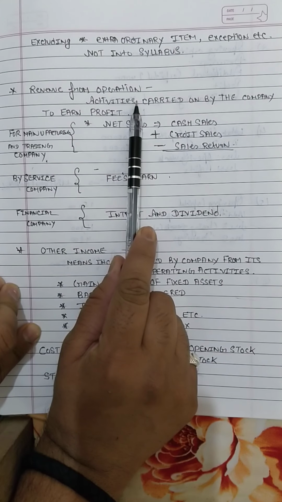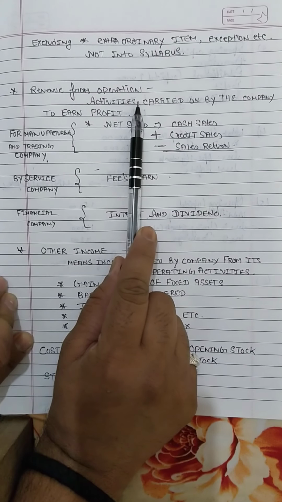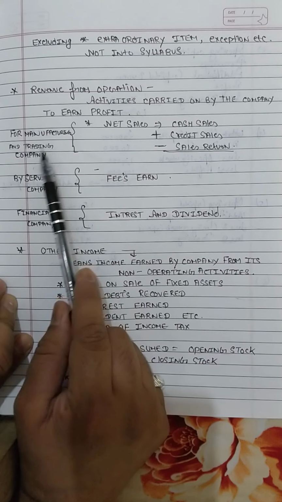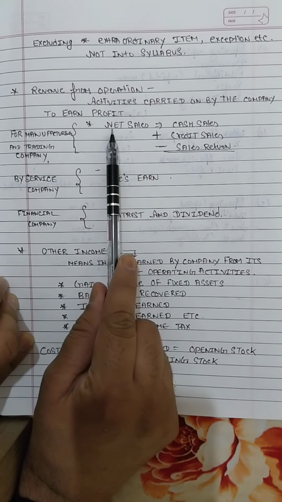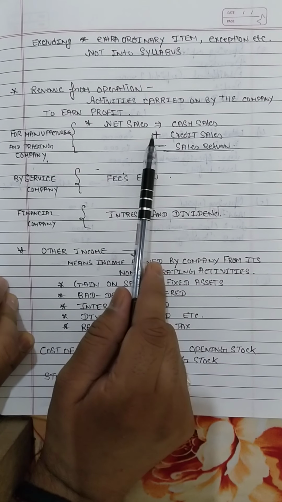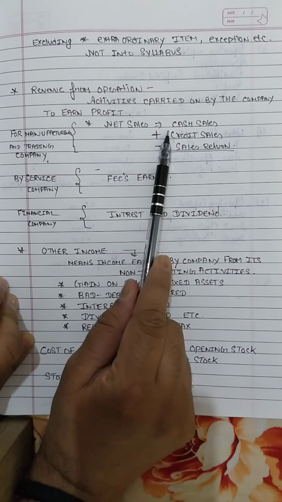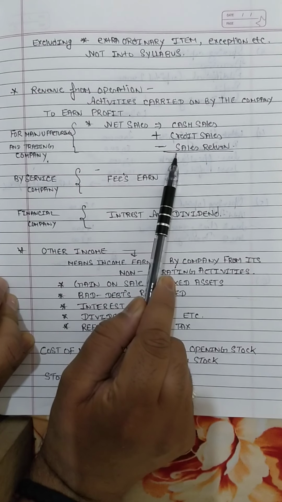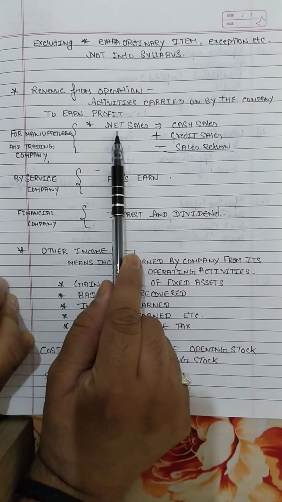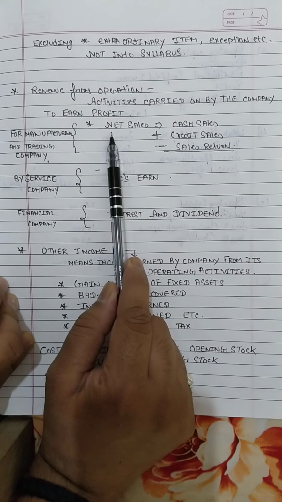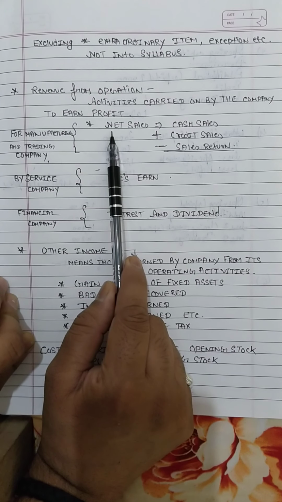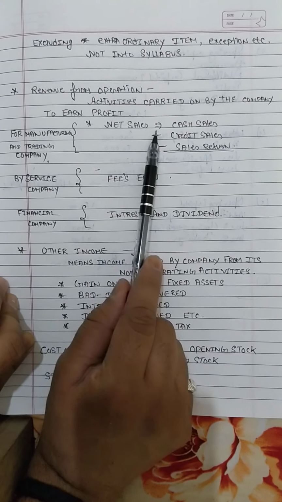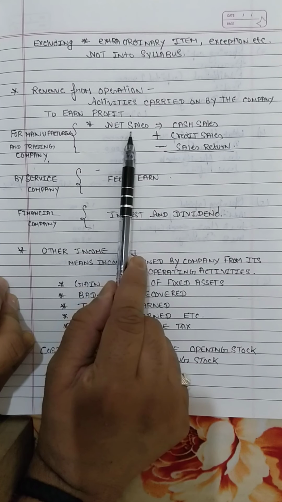Let me give you more clarification. For a manufacturing and trading company, what will be the revenue from operation? That will be the net sales. Net sales means cash sales plus credit sales minus sales return. If I am a manufacturer or a trader, then goods are everything for me, and whatever I get by selling them, after these adjustments, is called net sales.